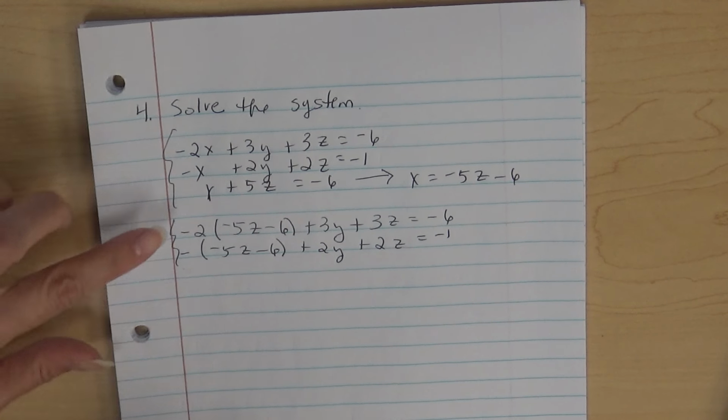So let's distribute this negative 2. So it's going to be positive 10z plus 12 plus 3y plus 3z equals negative 6. Second equation will be positive 5z plus 6 plus 2y plus 2z equals negative 1.